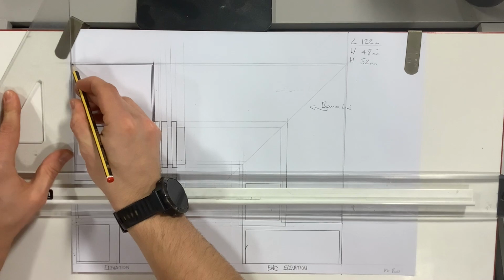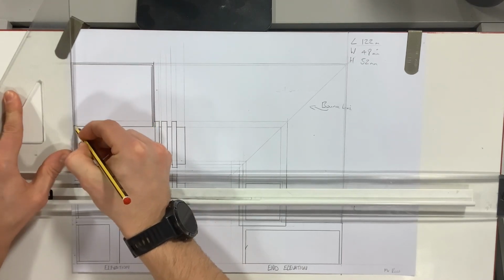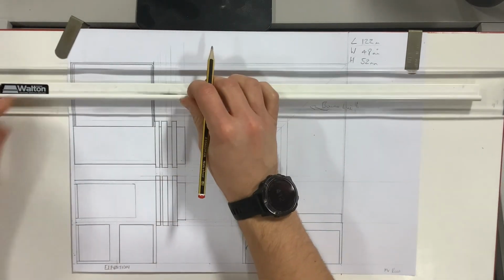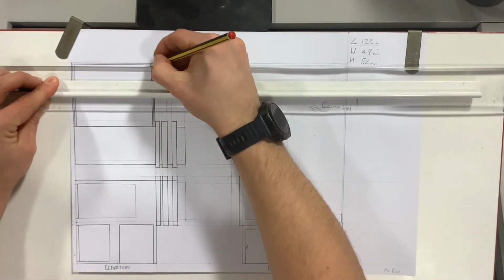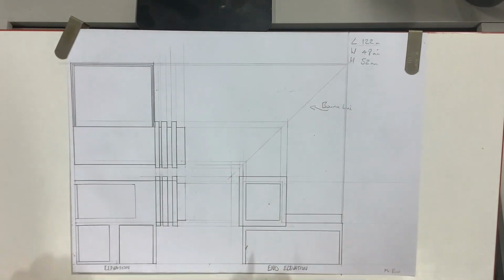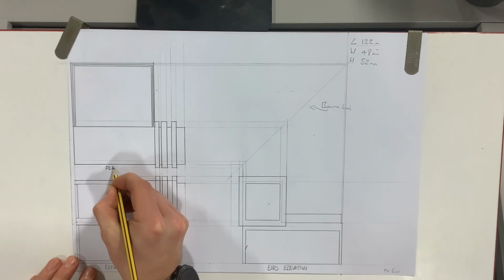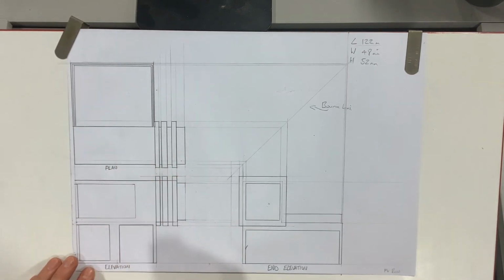Again, you're seeing it from above, so all you would see is a very thin piece of glass from above. So that is the plan complete. I'm now going to take a pencil again and ensure I label this correctly in capitals as plan.